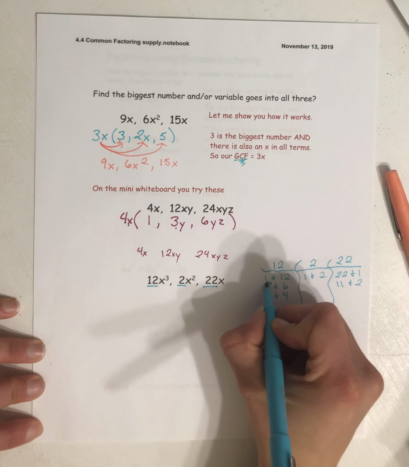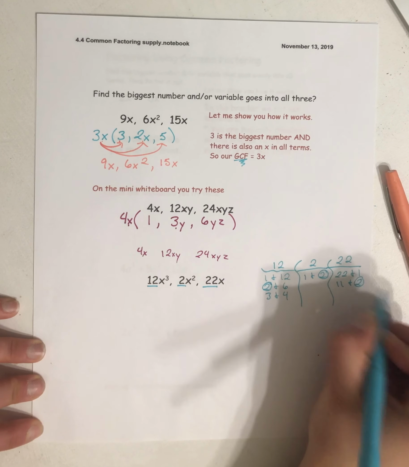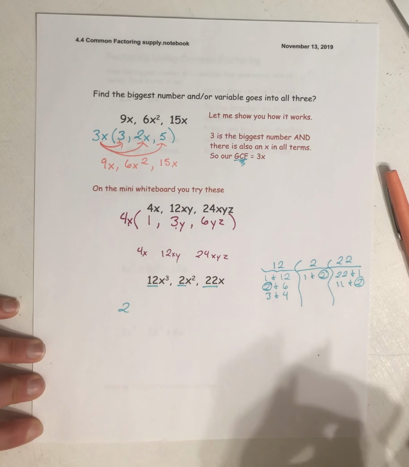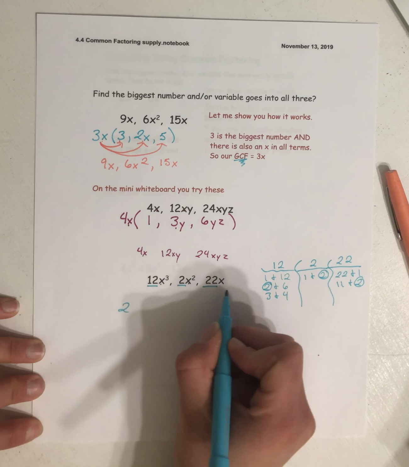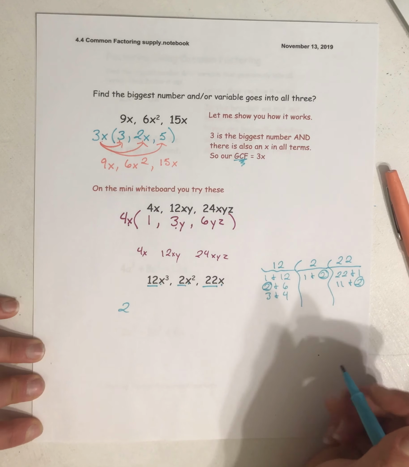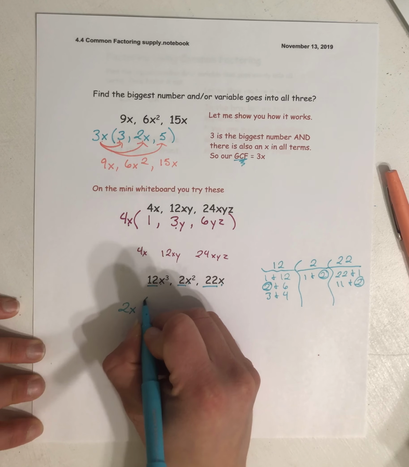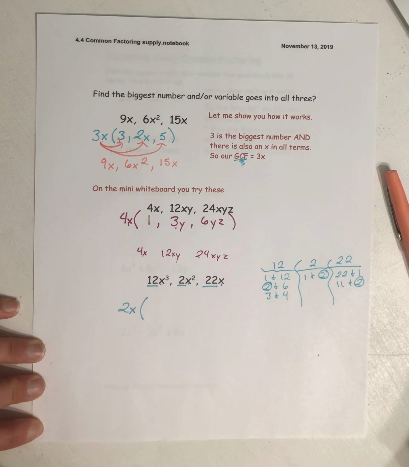So when we look, we can see a 2, 2, and a 2. So a 2 can be taken out of all three of these. And when we look at the letters, there's an x in every single one of them, so we can pull an x out as well. And then we bracket, okay?